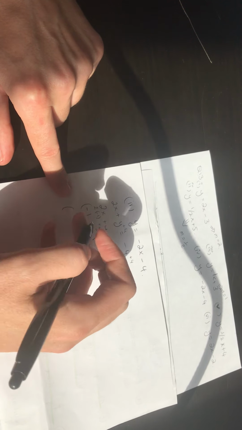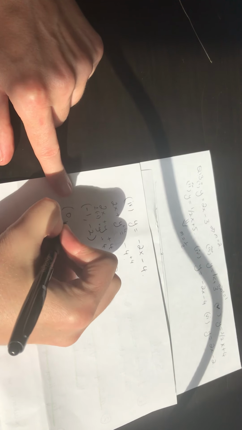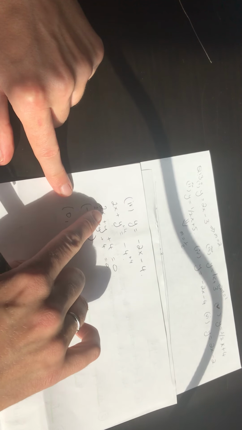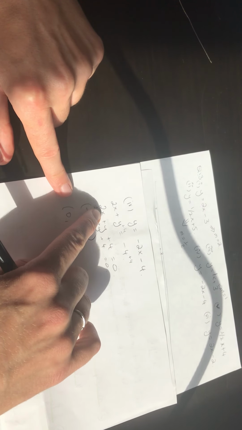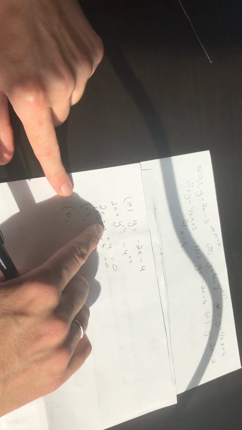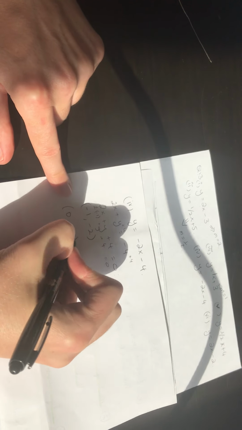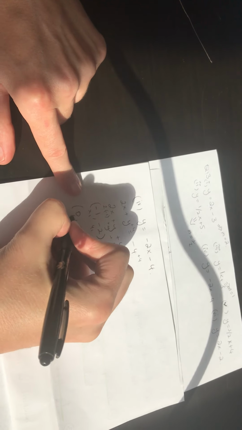Let's say if x was 0. Often 0 is one of the handiest ones to do for either x or y. So that's 2 times 0 is 0, plus 4, y is minus 4. There are my 2 points, x1, y1, x2, y2. There's an infinite number of points there could be on this line.